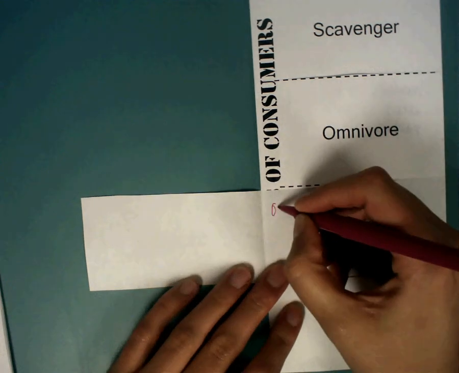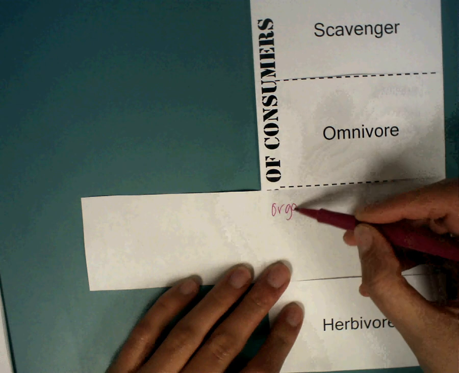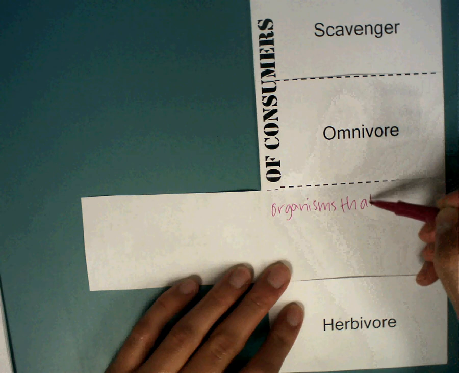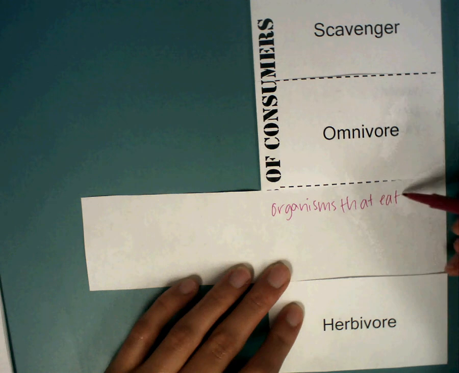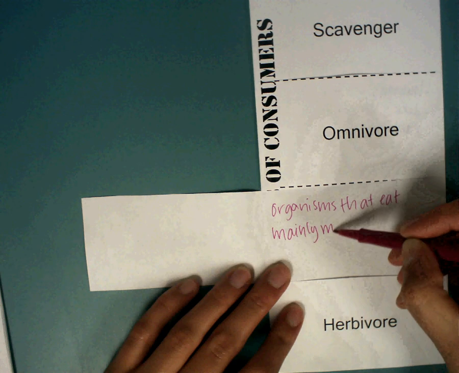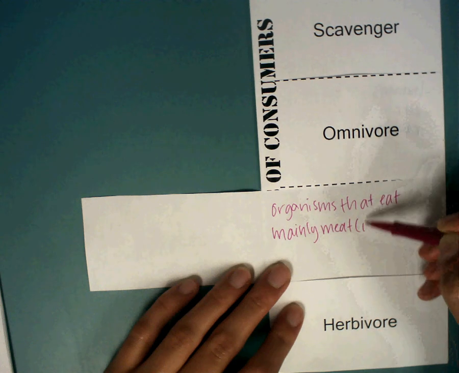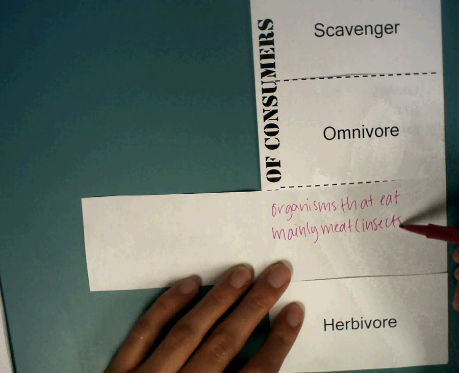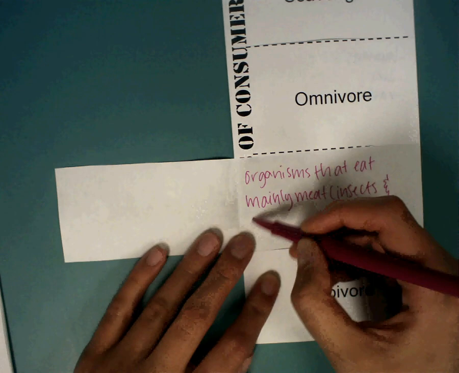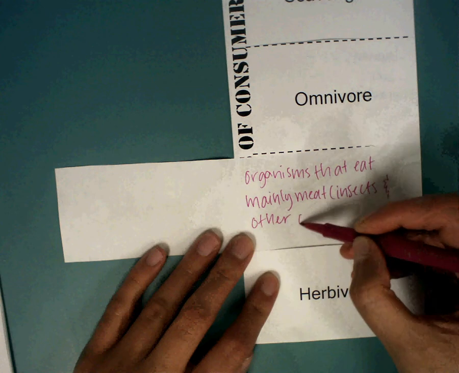So organisms that eat mainly meat, meaning insects and other animals.